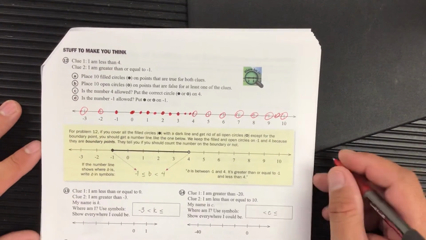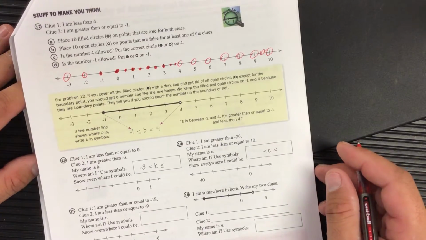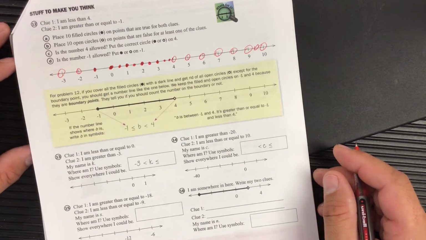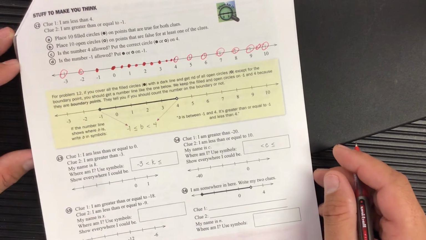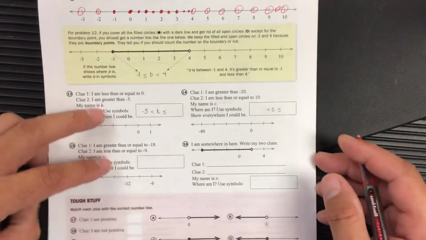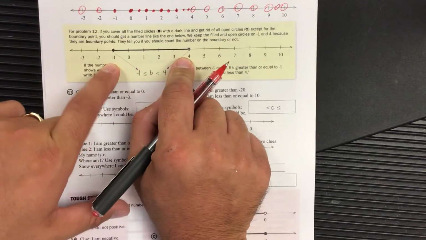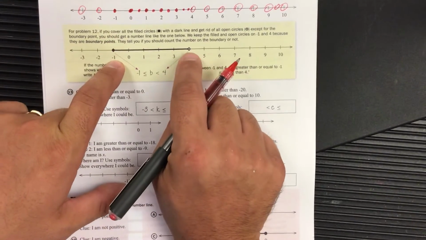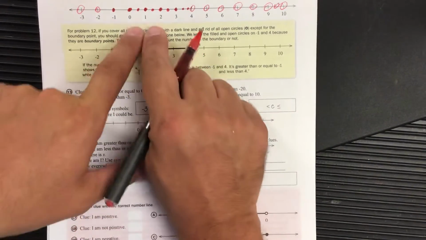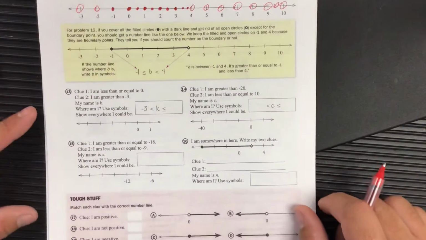All right. C, it says, is a number 4 allowed? No. That's why it's an open circle. Is negative 1 allowed? Yes. All right, so this is called a compound inequality. If you were to put that all together, this is what would work. Anything from negative 1 to 4, but not including 4. That's why it's an open circle. Everything in between works. Look where all your dots are. Anything outside of that will not.